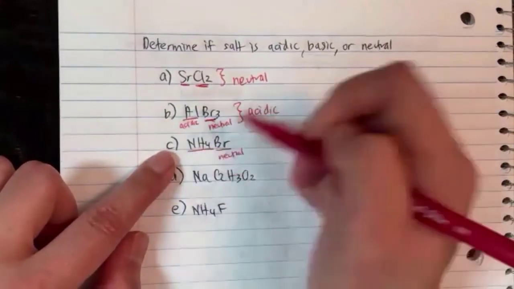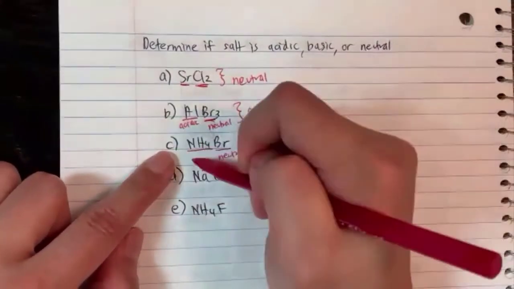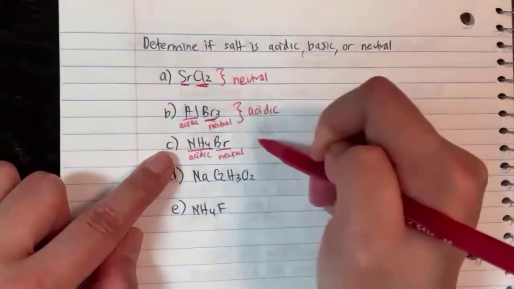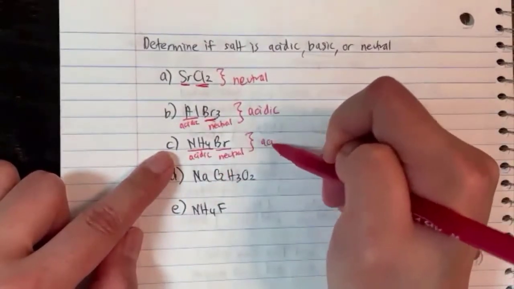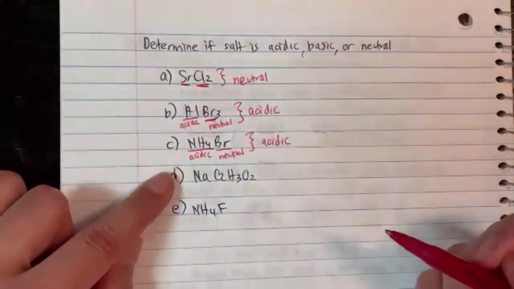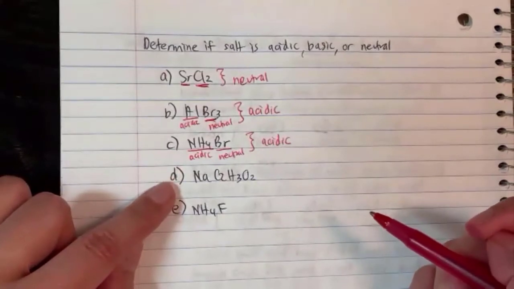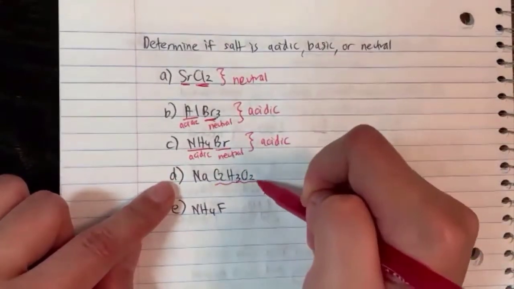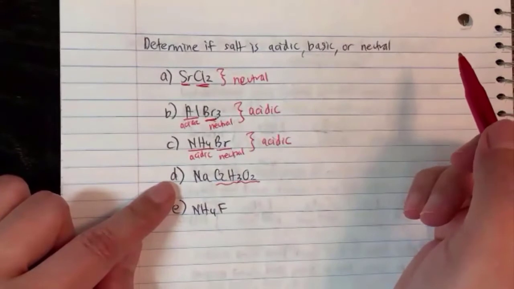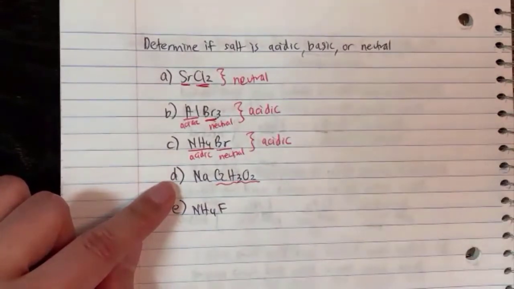But then ammonium came from ammonia, which is a weak base, so this is slightly acidic. So this solution will be acidic. Okay, and then we have this guy here that came from acetic acid. So don't panic too much, because there will always be hints. I'll show you in a question.